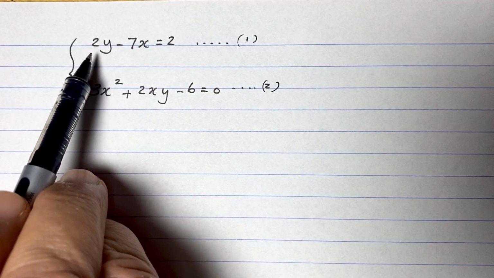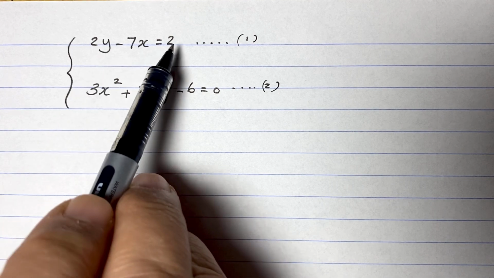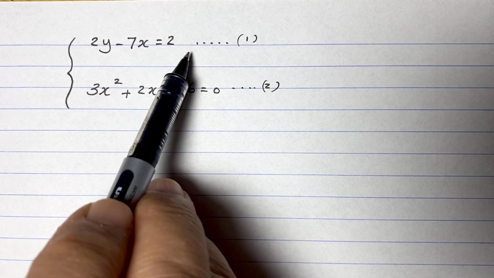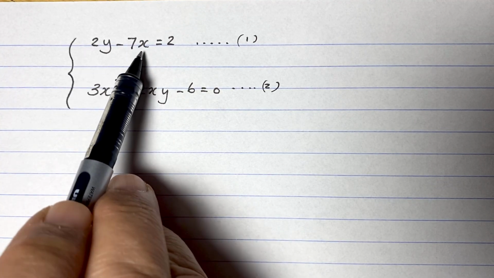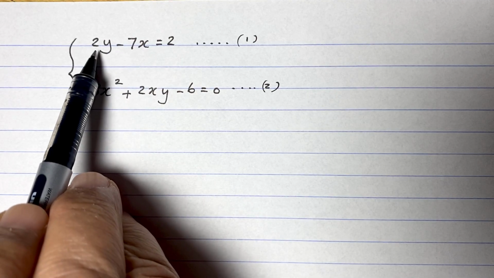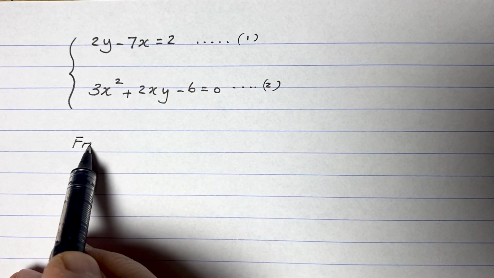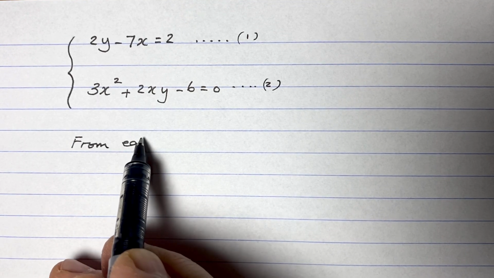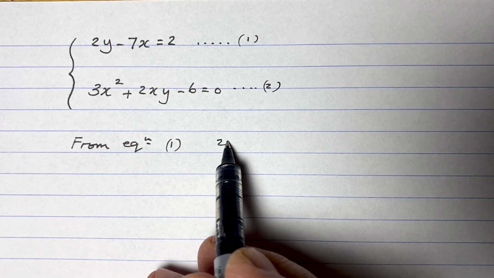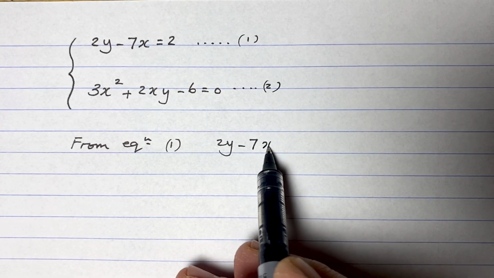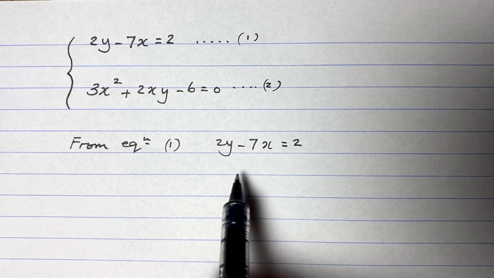Now, I need to make either x or y the subject. If I make y the subject, I will have 2 plus 7x all over 2. If I want to make x the subject, it would be 2y minus 2 over 7. I think it would be easier if I make y the subject. So from equation 1, 2y minus 7x equals 2. I'm trying to make y the subject, moving minus 7x to the other side.